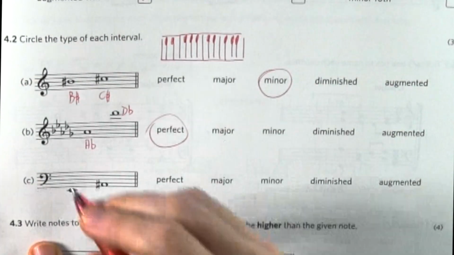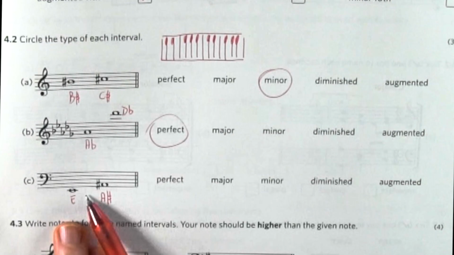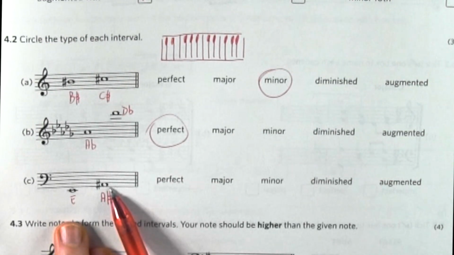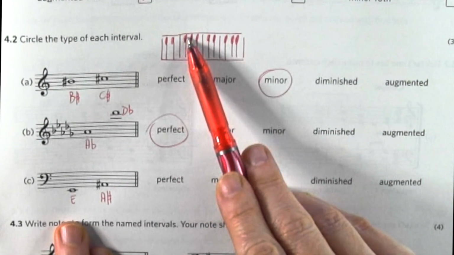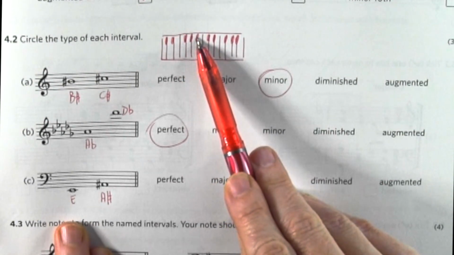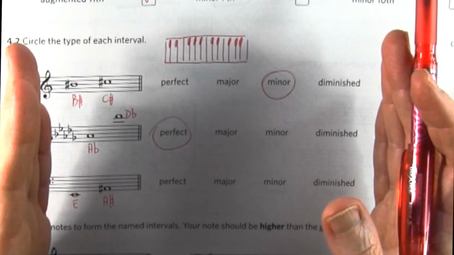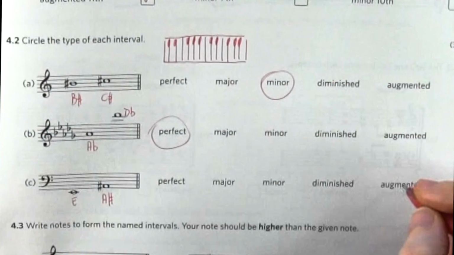Brilliant. Last one, Mi and La sharp. Okay. Mi La is again another fourth. So let's count. 1, 2.5, and another half. So our perfect interval has been enlarged, so it has become an augmented interval. This is augmented.